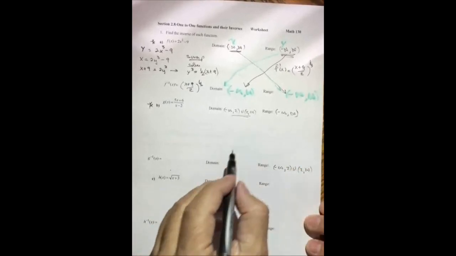And then the domain is going to go right here. Let's go ahead and do this. I'm going to replace g with y. Okay, swap. So this becomes x equals (5y plus 6) over (y minus 2). Now I want to solve for y.